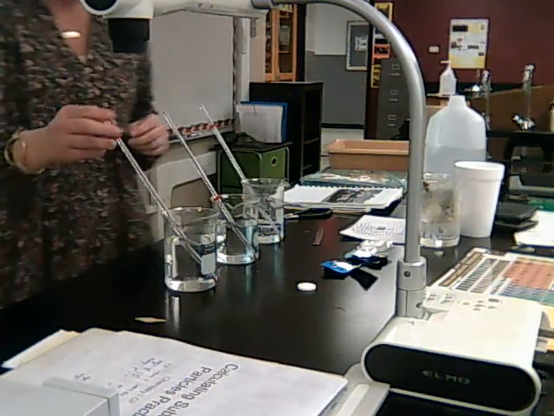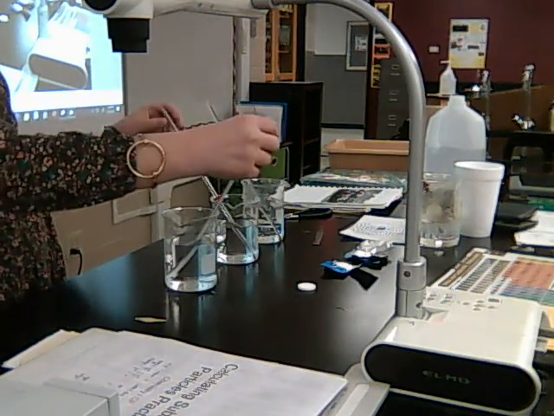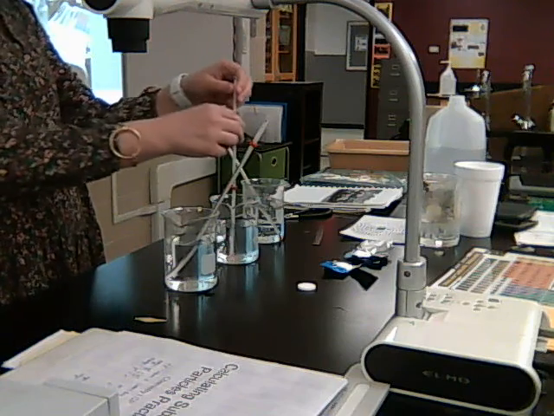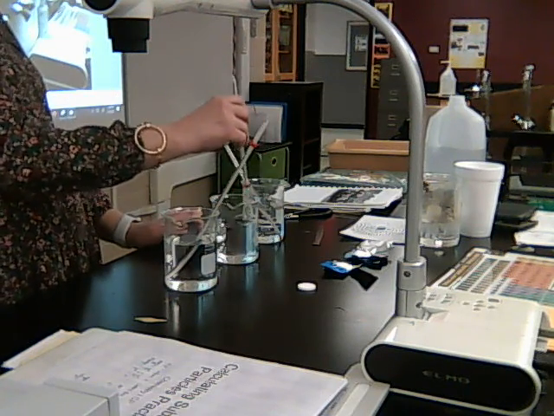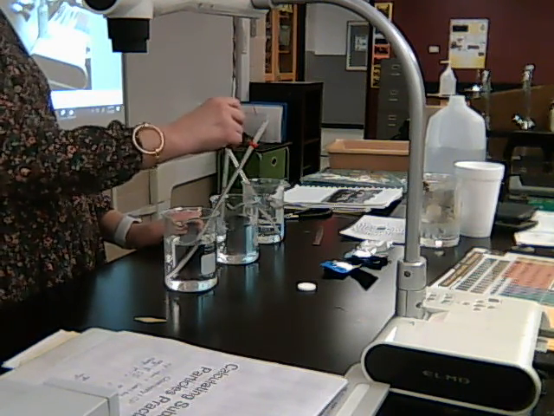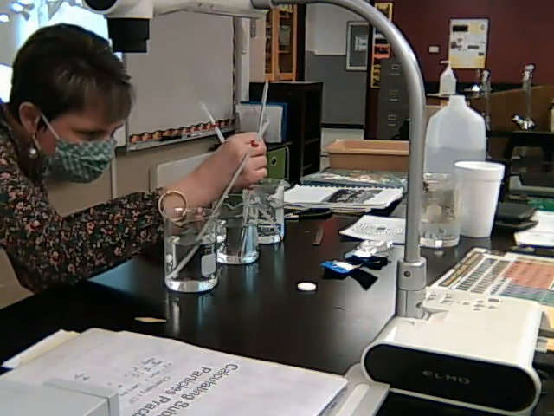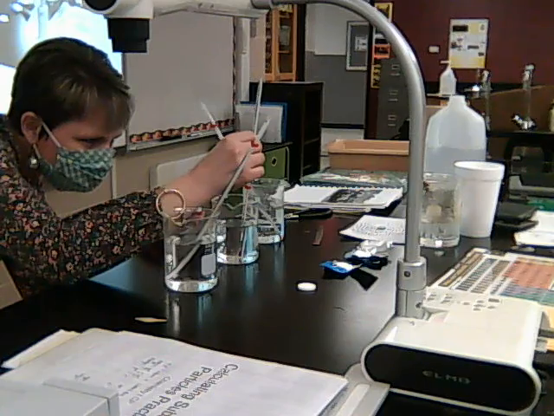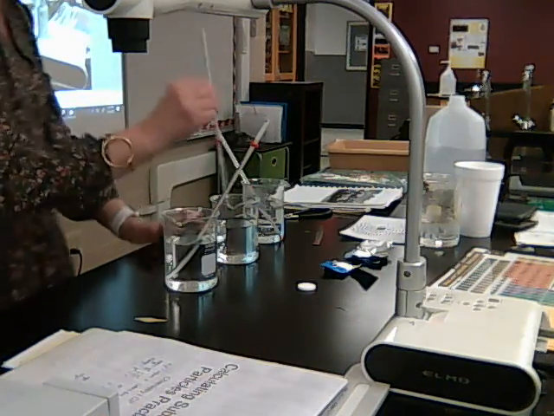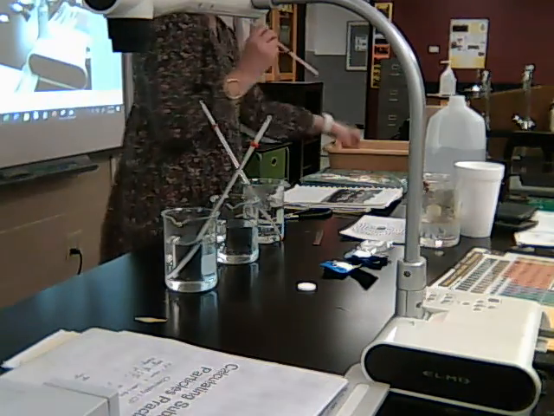Okay. And so my cold one, let me go ahead and do my room temperature, because those will take a while to get to the right temperature. My room temperature, if I kind of roll it around here, looks like it's about 20 degrees Celsius. So it's 20.